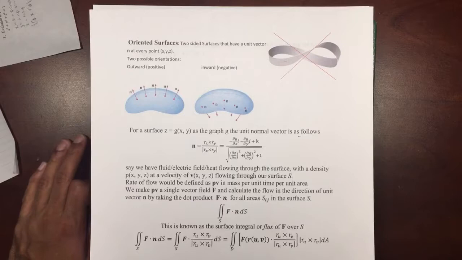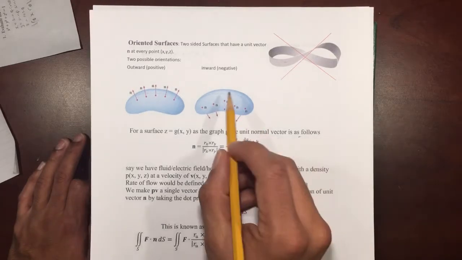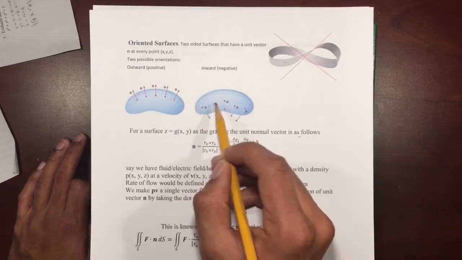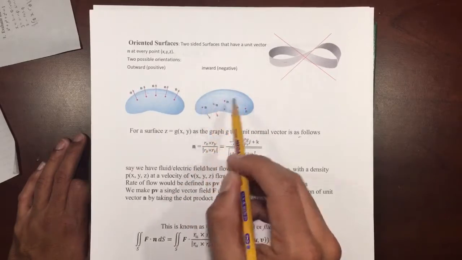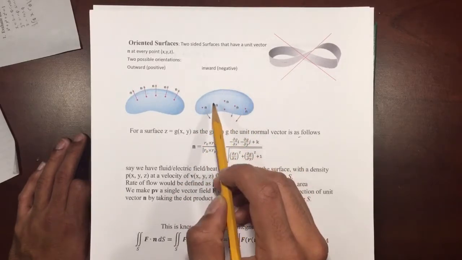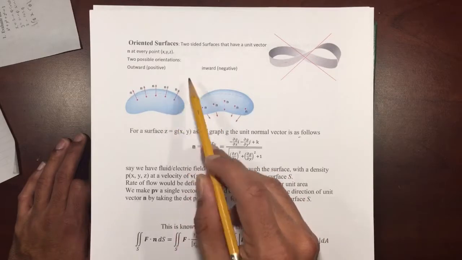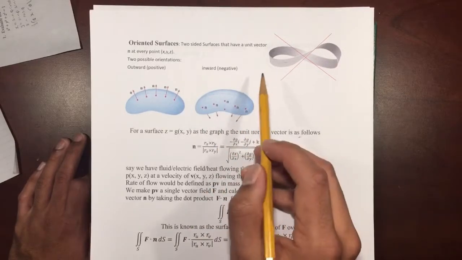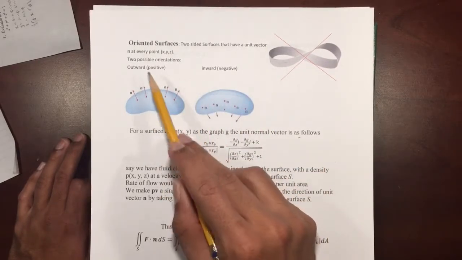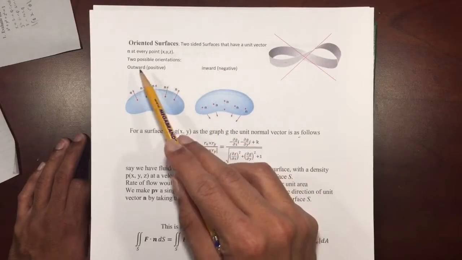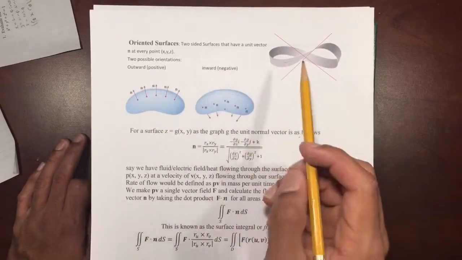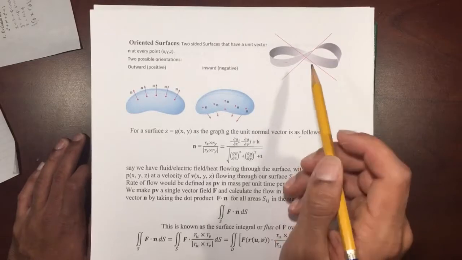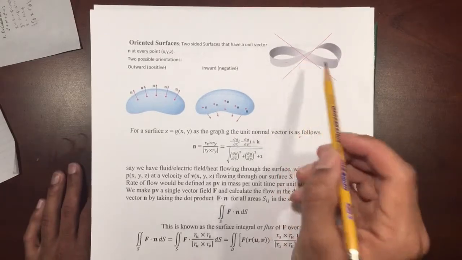So the last concept that we're going to be talking about are oriented surfaces, and these are surfaces that have two sides and have basically tangent planes that are able to exist at each and every point of the surface, and thus having a unit vector going outward from those tangent planes and inward, perpendicular obviously. Those two orientations, the positive and negative, are associated with outward and inward respectively. An example of a non-oriented surface would be the Mobius strip, for example.